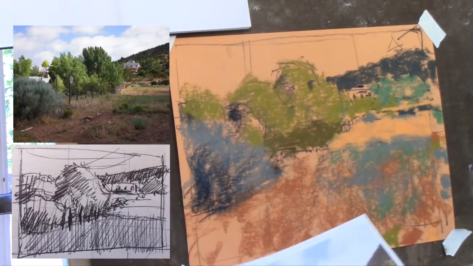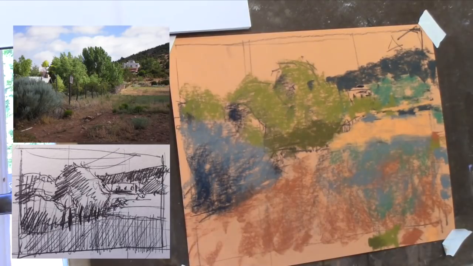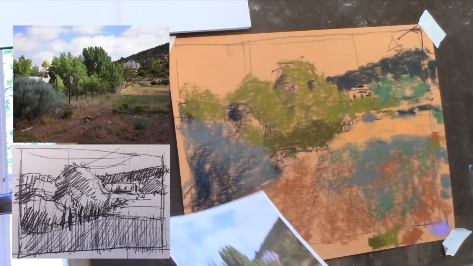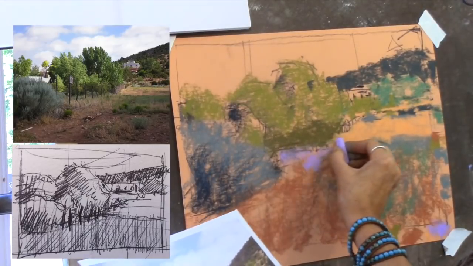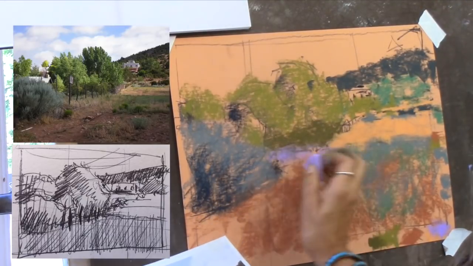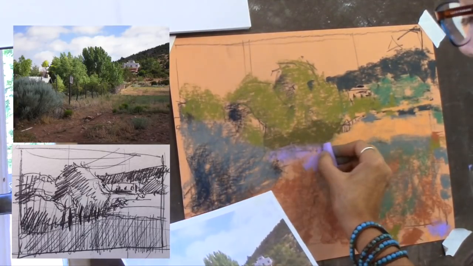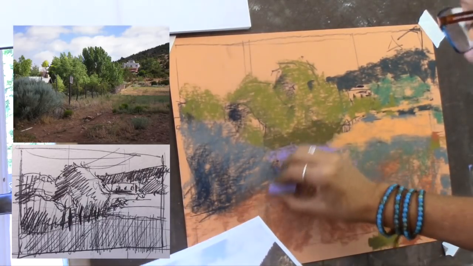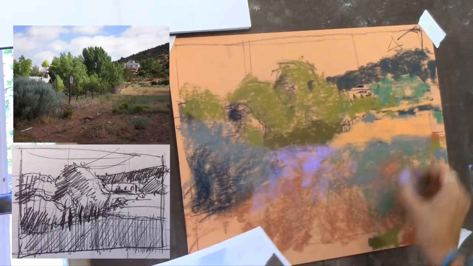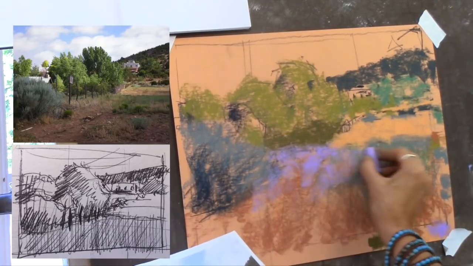Okay. That's all right. I'm feeling like I want a little bit of lavender back in here. I'm just wanting to cool this shadow area down a little bit, and also it brings a little luminosity to this area.